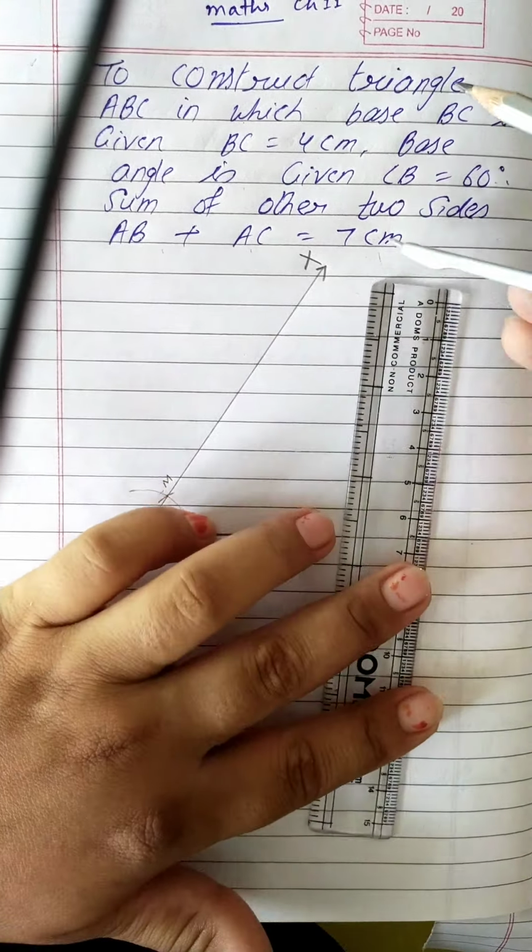So here is 0 and here is 90. You know very well how to bisect. Open it more than half and mark an arc. Same way, placing it here on 90, mark an arc with the same width. We'll get this intersection point. Now join it and we'll get 45 degree, which is required in this construction. So we'll get a ray BX. This BX is making angle 45 at B.